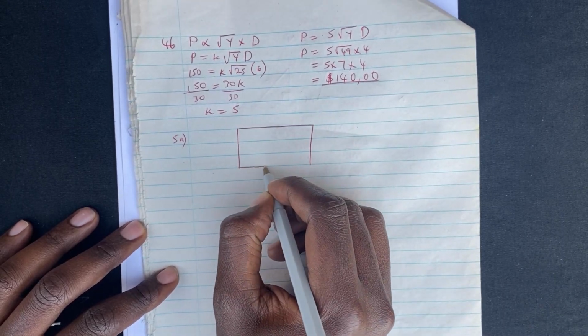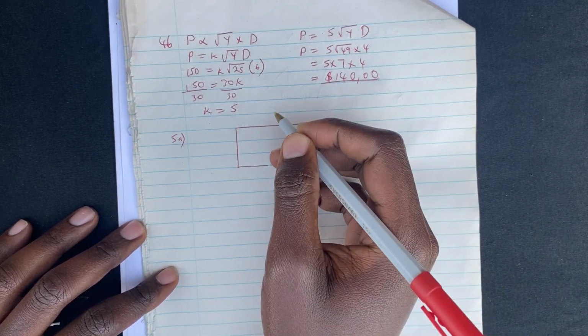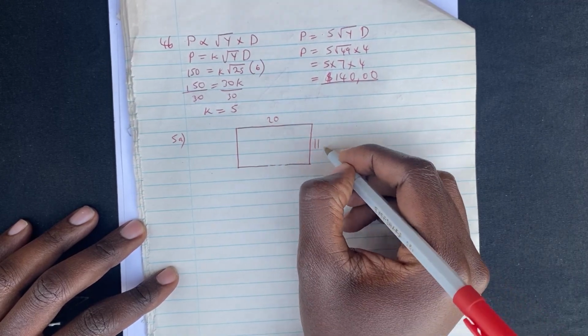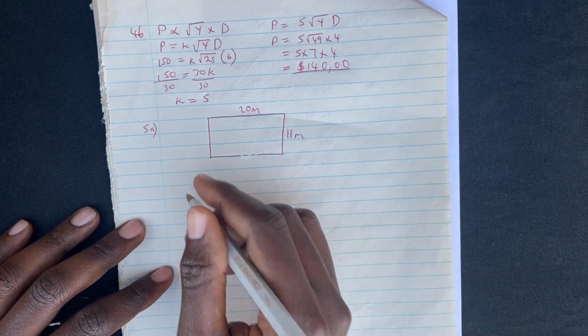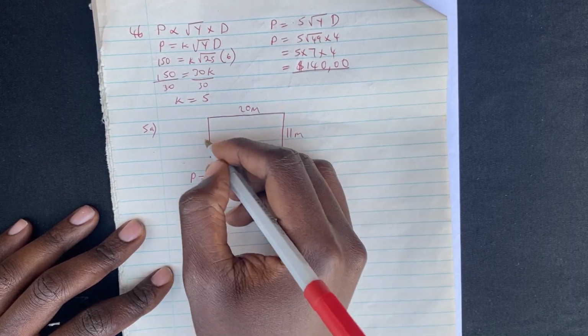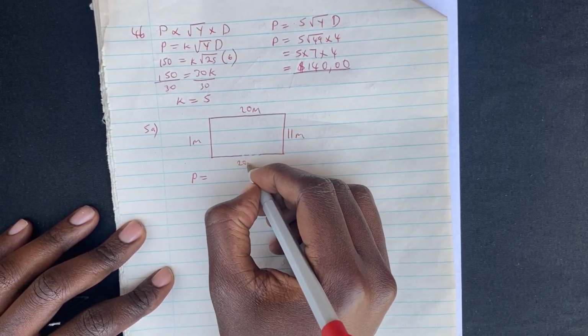And we are told that 3 meters are going to be left for the gate. So this side is 20, the length, and this is 11 meters. So the perimeter is the distance right round. If this side is 11, this is also 11, and this side is also 20 meters.